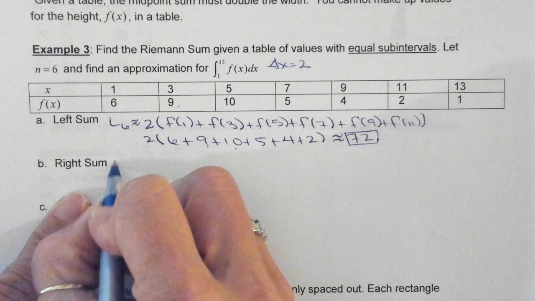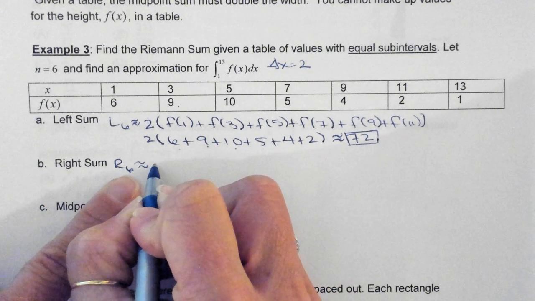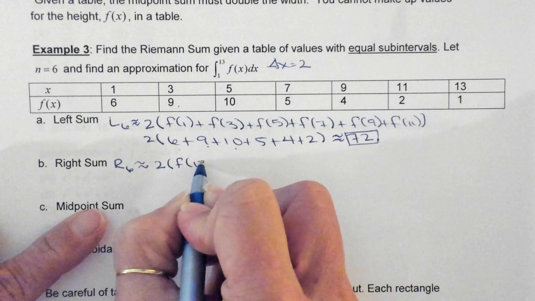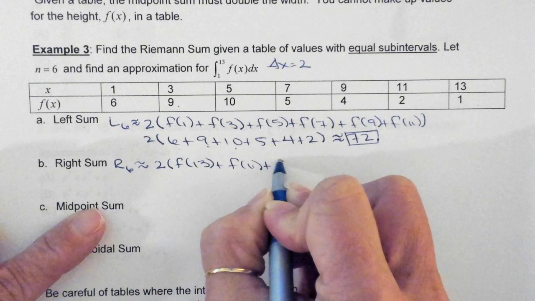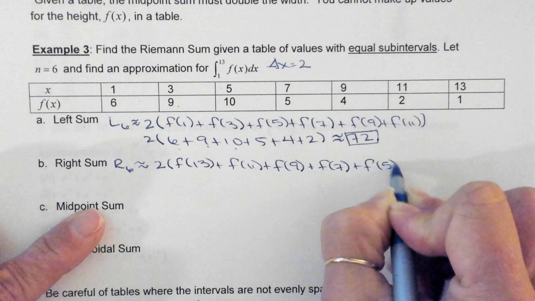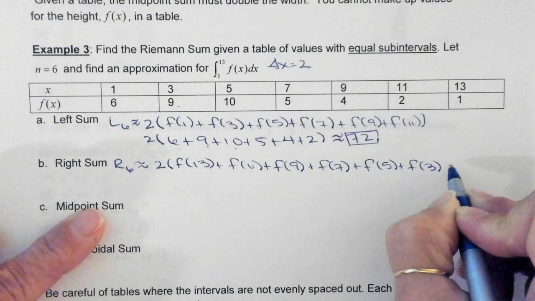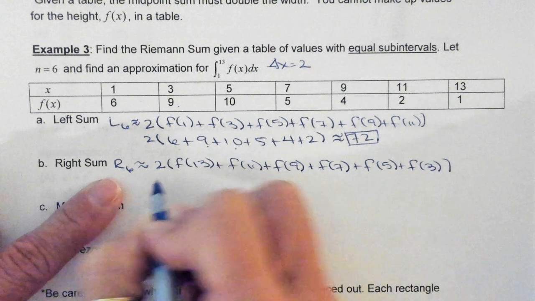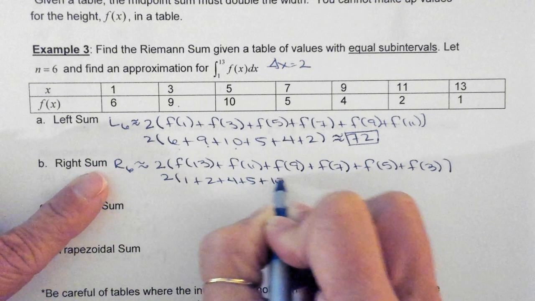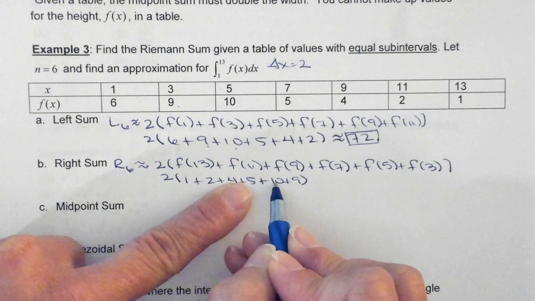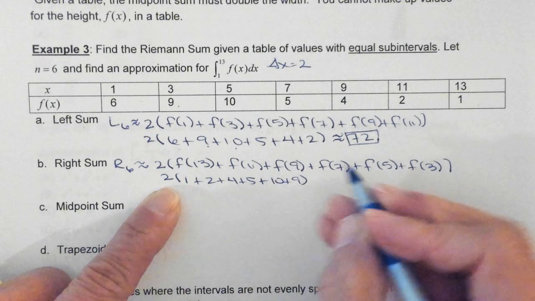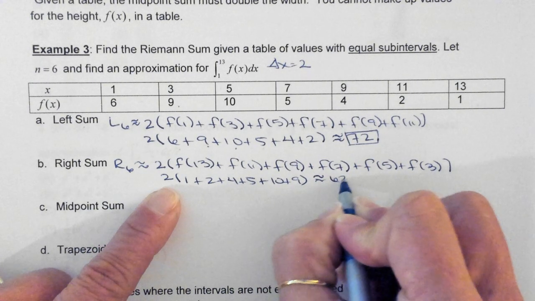Okay, so here we go. Right sum is approximately. Can I put a 2 here? Yeah. Okay. Then I have, where am I going to start? 13. Nice. F of 13 plus f of 11 plus f of 9, f of 7, f of 5, f of 3, f of 1? No. Thanks. 2 times. So this is 1 plus 2 plus 4 plus 5 plus 10 plus 9. So this is 3, 7, 12, 22. Is that 31? Yeah. This is 31 times 2 is, it's approximately 62.